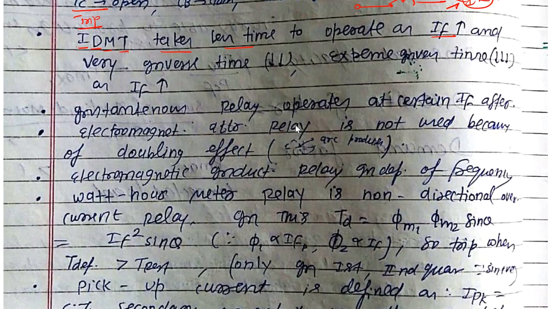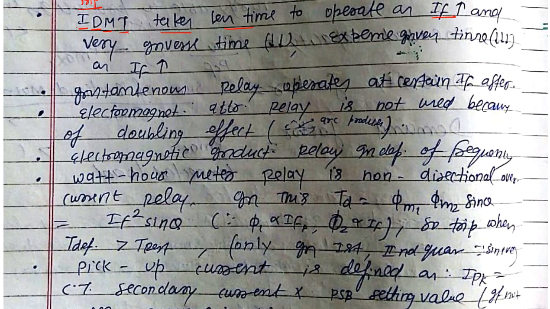Next one is from the relay. An instantaneous relay operates at a certain fault current. Generally an instantaneous relay carries a normal amount of current, suppose 5 amperes. Now suppose we get 5.5 amperes; instantaneously, after exceeding this threshold value of 5 amperes, it will operate. Generally an instantaneous relay operates during the rainy season or heavy winds, when tree branches near the power conductors swing. When they come into contact, the instantaneous relay will operate.